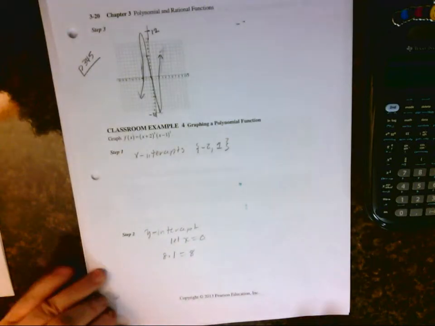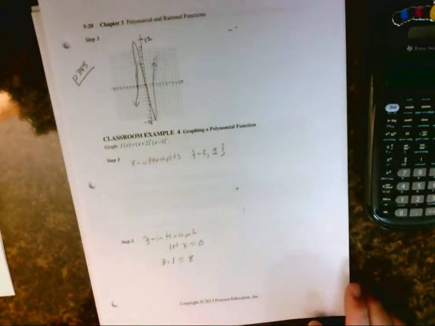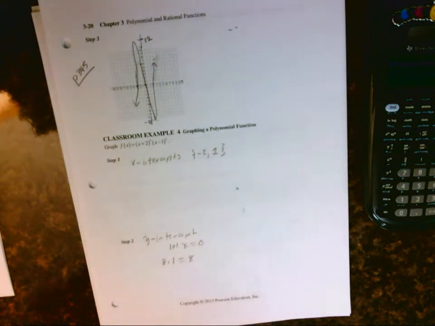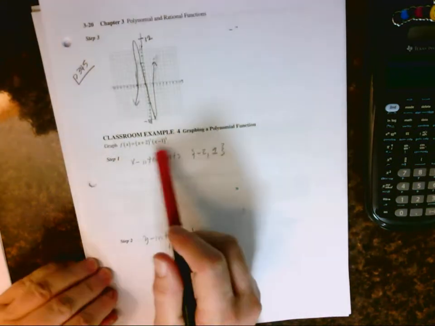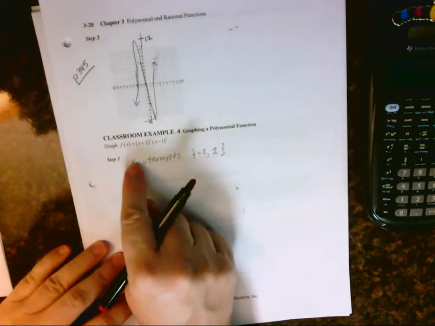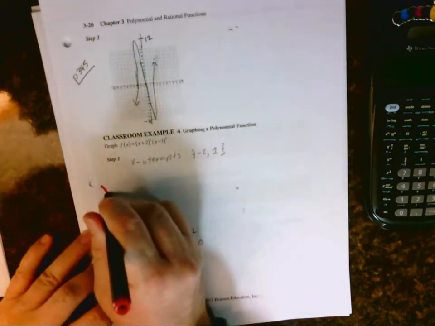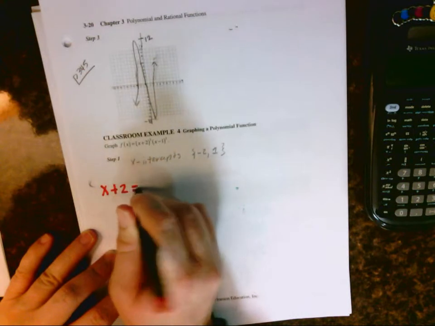All right, let's complete section 3.4. Example number 4 is asking us to graph the polynomial function, and here's the function given. Remember, step 1 is to find the x-intercepts. To do that, you take each of the factors here.